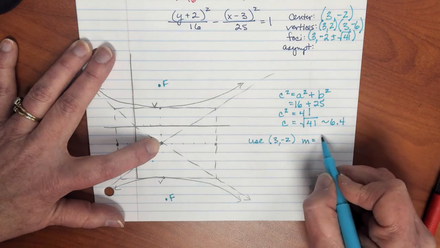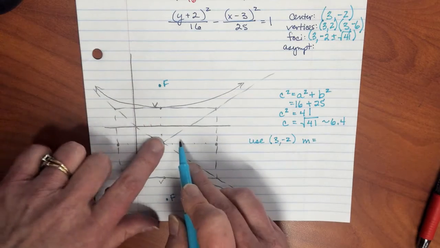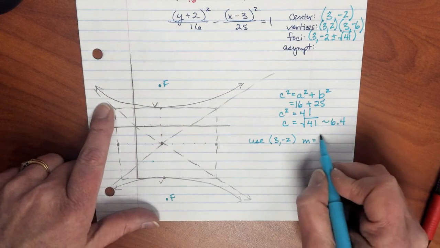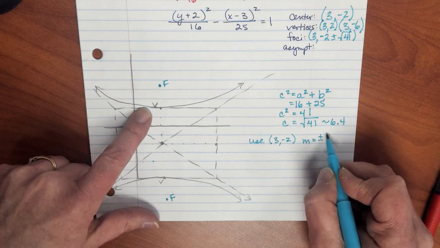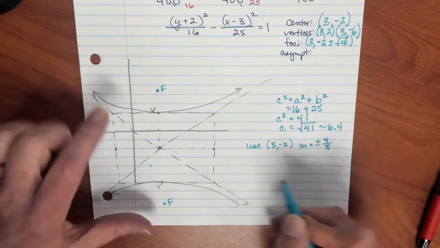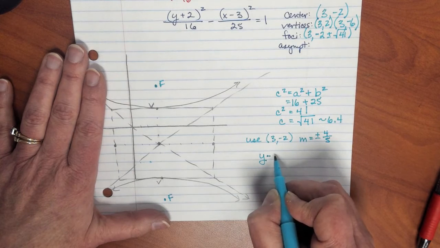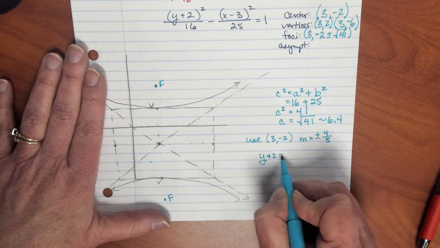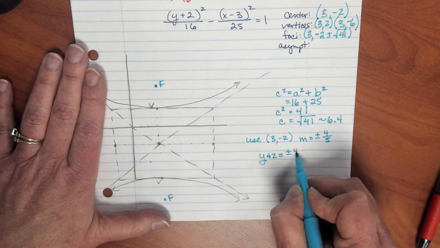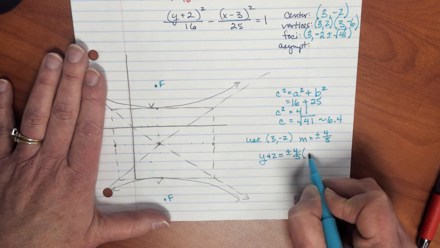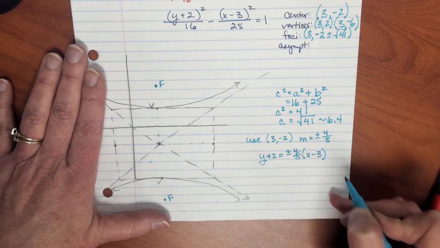All right, but it's going to be a plus or minus 4 over 5 because it could go this way. So you have the slope of rise 4, run 5. So when you make the equation, you have y plus 2 equals plus or minus 4/5 times x minus 3.